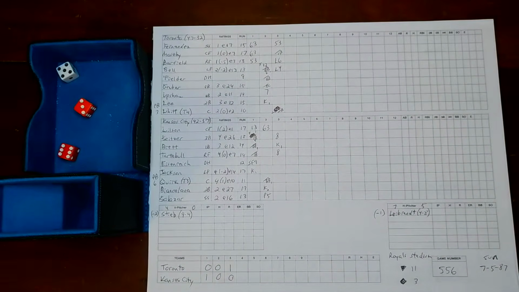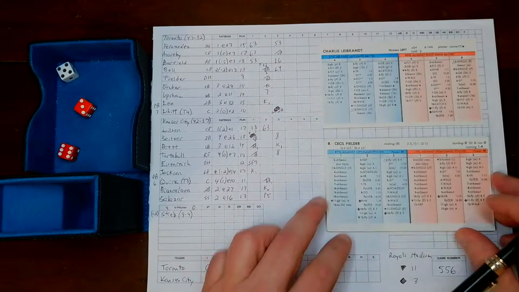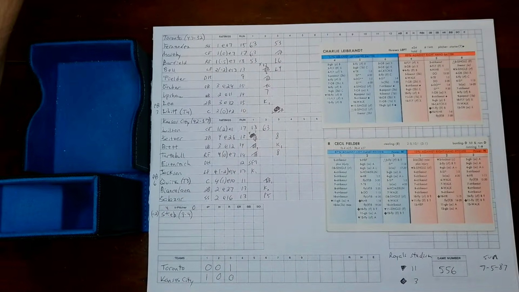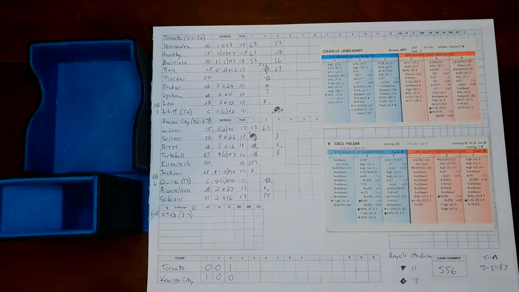Fortunately, I'm retired, so I do have the time to do it. It's just, do I feel like it? When you start one of these things, like when I started this thing way back when, I was still working. And I had no idea what I was getting myself into, but here we are, game 556, so we're almost halfway there.